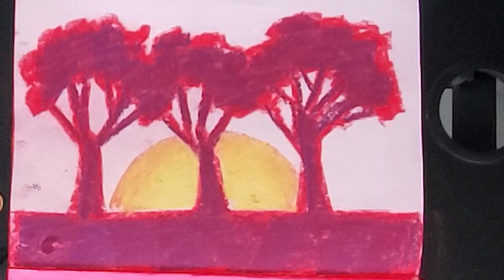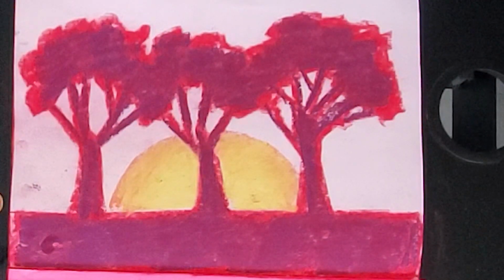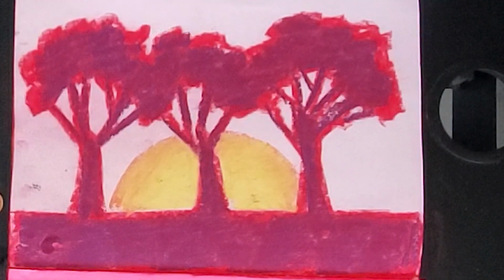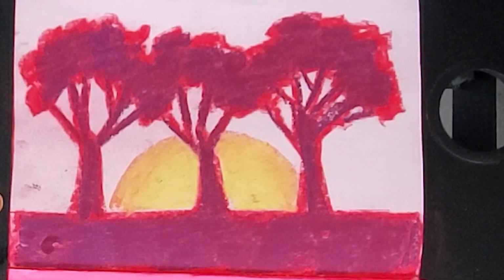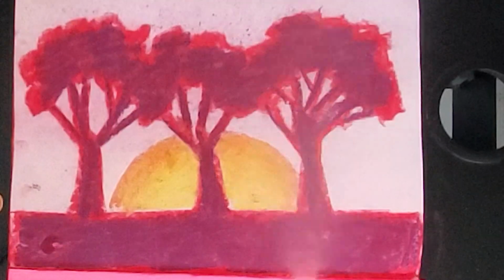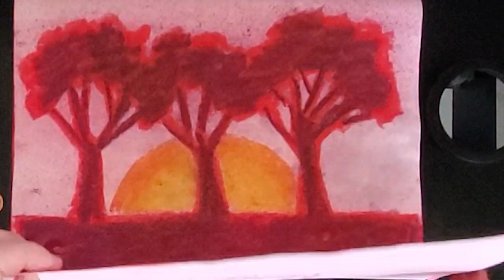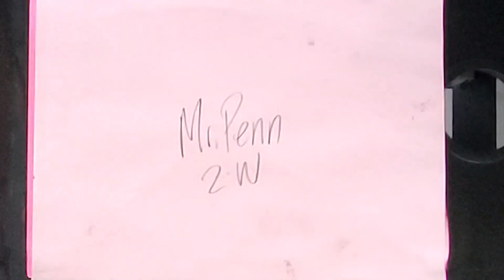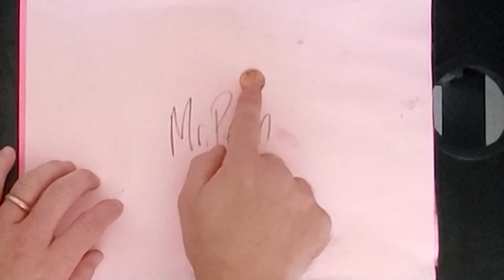If you've ever drawn with chalk on the sidewalk before, the only thing that cleans it up is rain, water. So what I'm going to do is come around and spray everyone's chalk picture. After I spray it, I'm going to give you a penny, and I want that penny back. You are going to fold your paper back up.